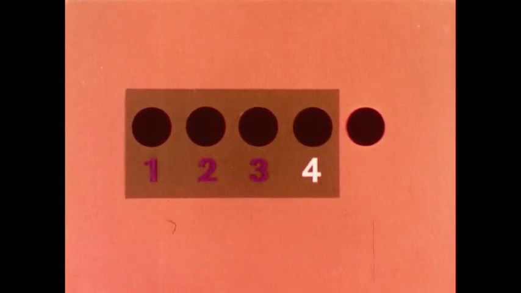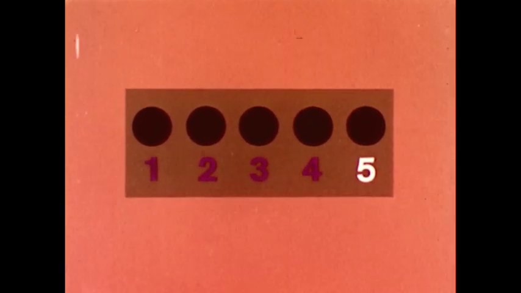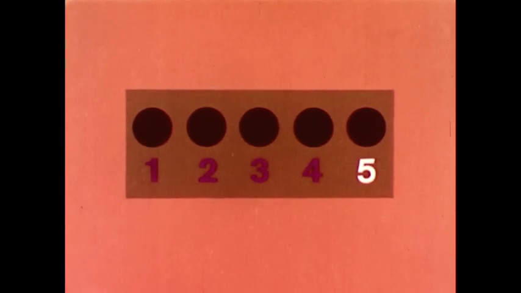Counting is like sneaking up on the number of a set. This set has 1 element, and 1 more, which is 2, and 1 more, which is 3, and 1 more, which is 4, and 1 more, which is 5, and no more. So the number of the set is 5. 1, 2, 3, 4, 5. Now you can see that the last number you name is always the number of the set.